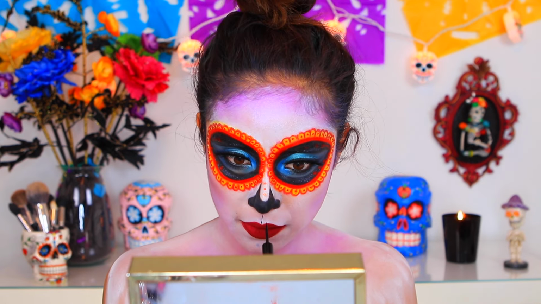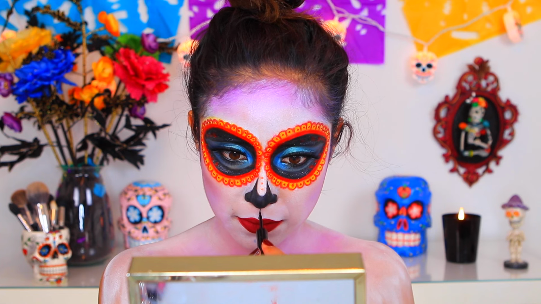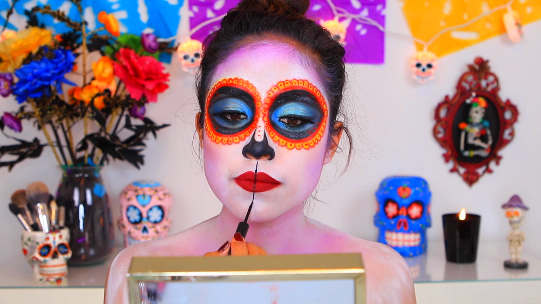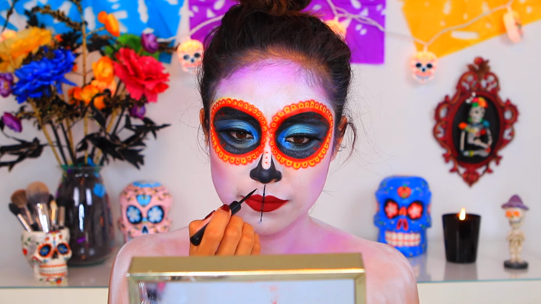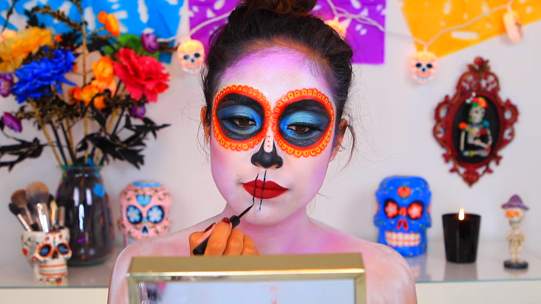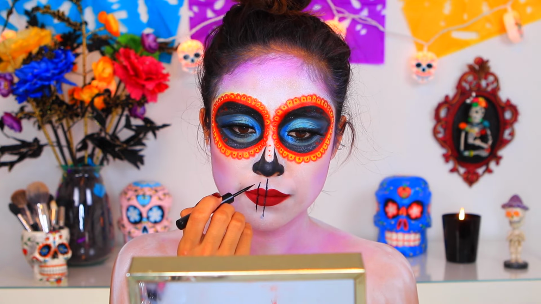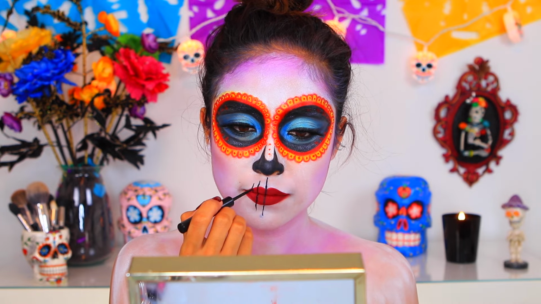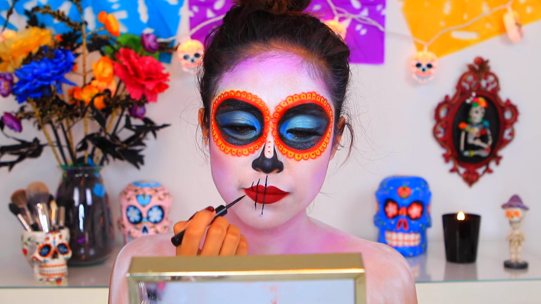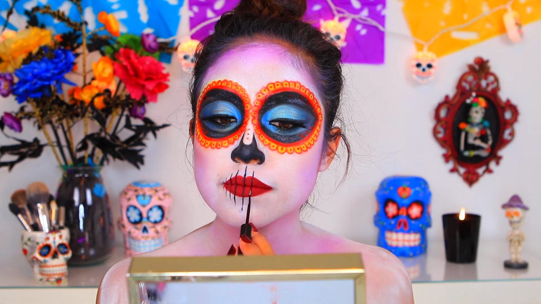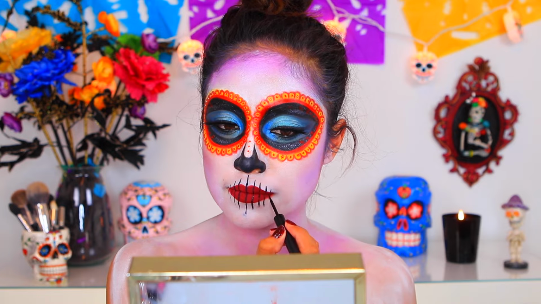Now you want to pull out your liquid eyeliner. You do not want to use a cream liner for this step. I found it to be easier to use a liquid eyeliner that has a tip that's really flexible rather than something that's really short and stiff. And I'm going to start by drawing the outline on my lips. The one in the middle is the longest, and just gradually make them smaller as you go towards the outer section of your lips.